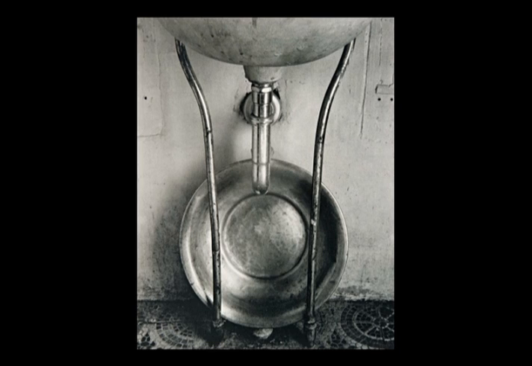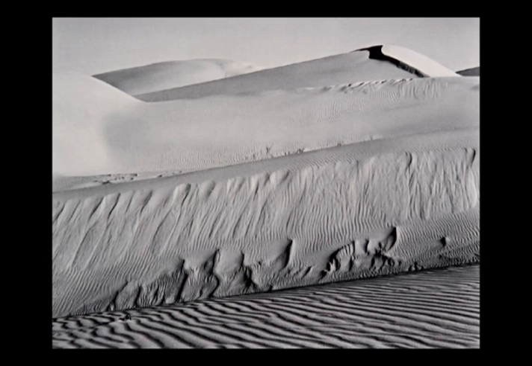We have the elements of line and shape and texture and value that become more important than simply the underneath side of a sink in Mexico. His sand dunes in Oceano is also an example of these formalist qualities.